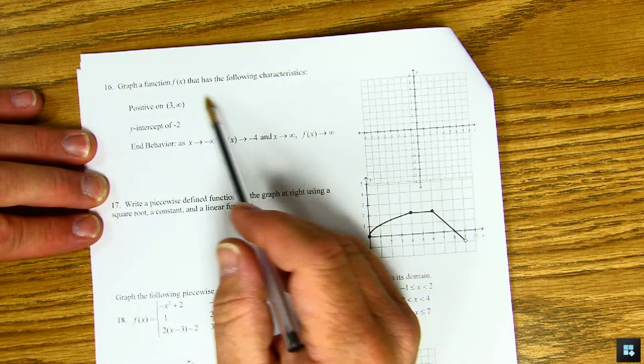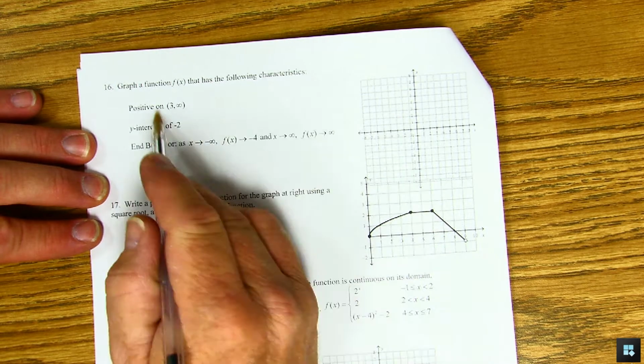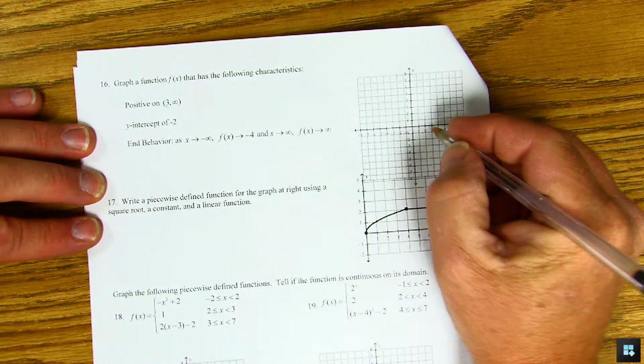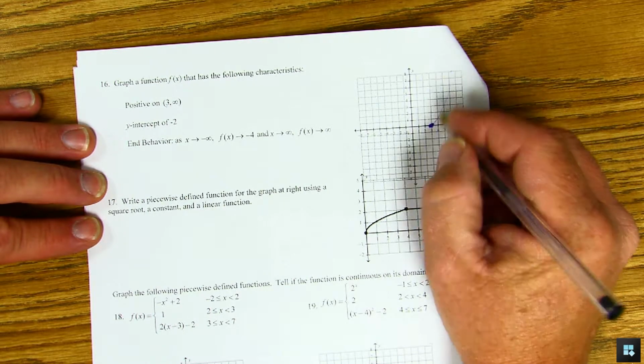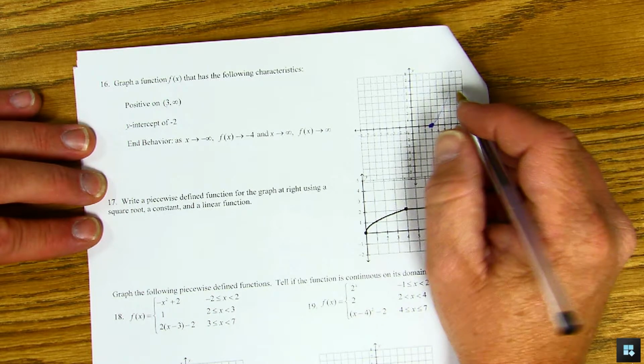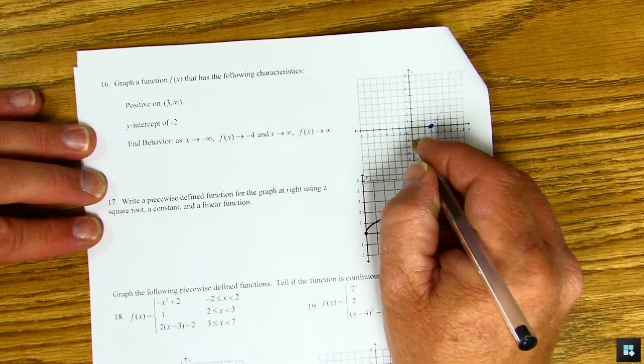Okay, it says the graph of the function has the following characteristics. Positive on 3 to infinity. So I know at 3 there's an x-intercept, and then it's positive. I don't know if it goes up like this or like this. We'll see. It has a y-intercept of negative 2.